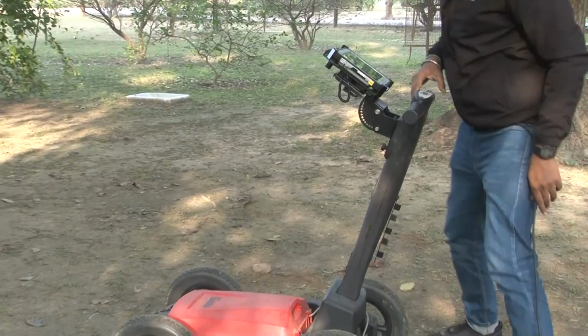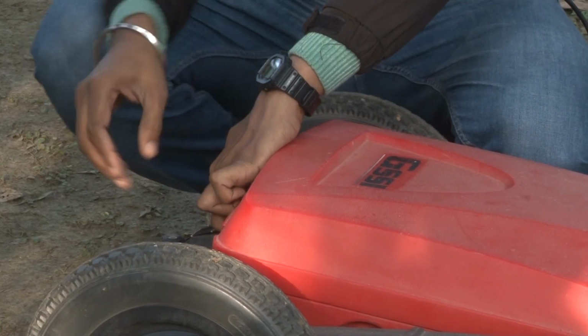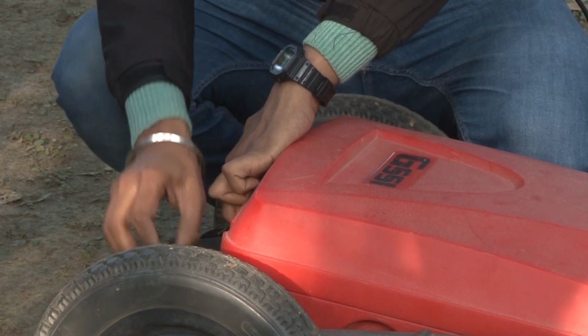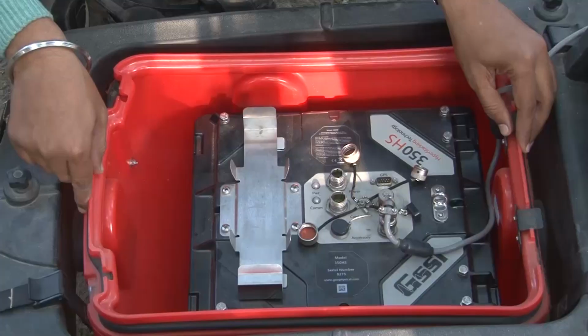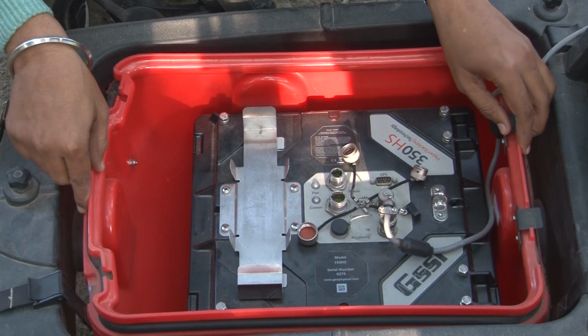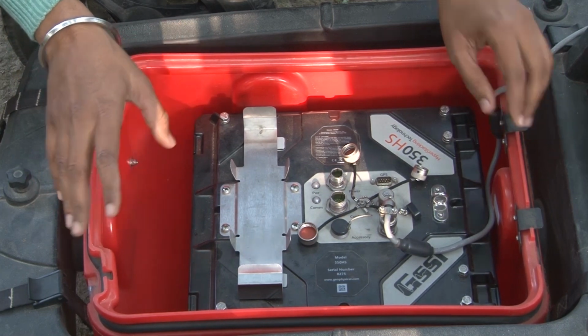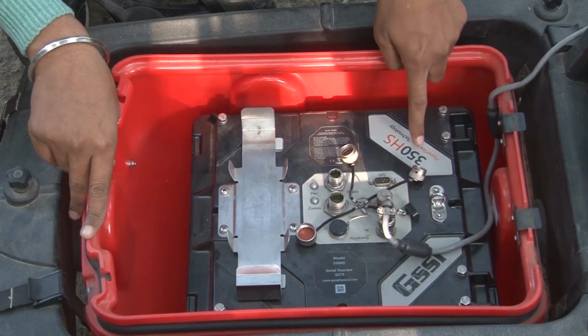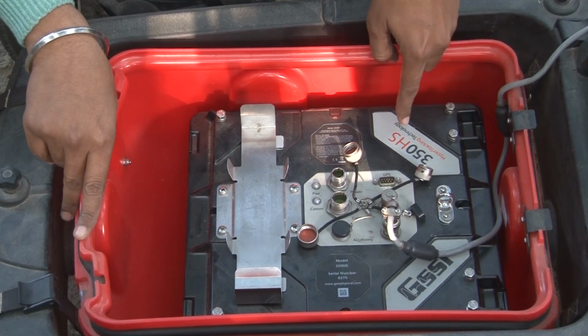So to start with, this is the case in which our receiver and transmitter is there. I was discussing the components of the GPR. In this you can easily see that this is a GSSI 350 hyperstacking.